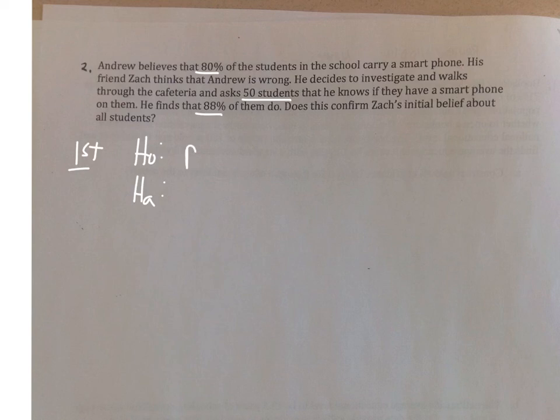So the percentage that Andrew believes is 80% that carry a cell phone. Now Zach thinks that Andrew's wrong. He doesn't know which way he's wrong, but he just believes that he's wrong. So Andrew believes it's 80%. Zach believes it's not 80%.